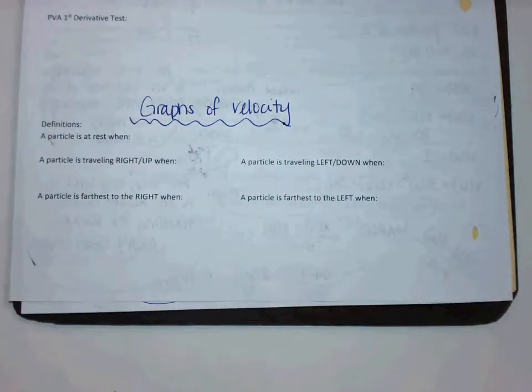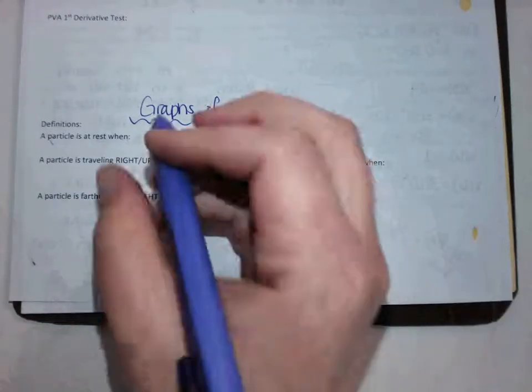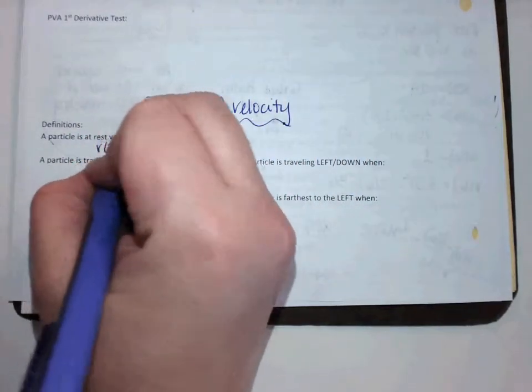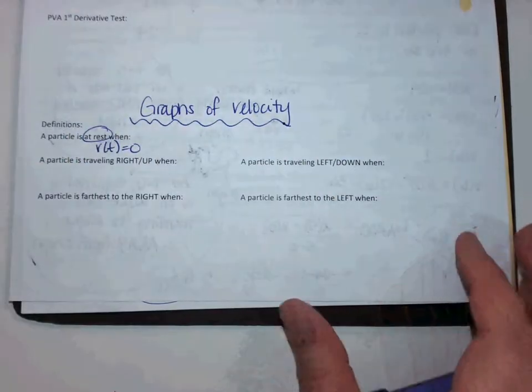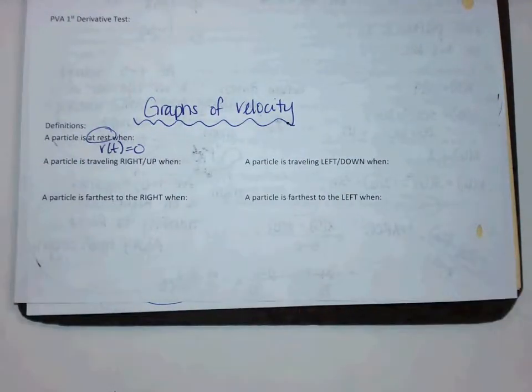Okay, so look. Graphs of velocity. Okay, when will the particle be at rest? When velocity is what? Okay, focus, last thing. 0. Look, he wakes up and knows stuff. Okay, your particle is going to be at rest when it is not moving. That means its velocity would be 0.